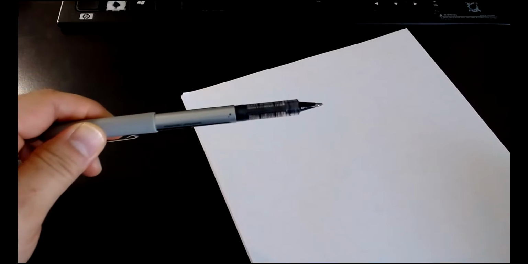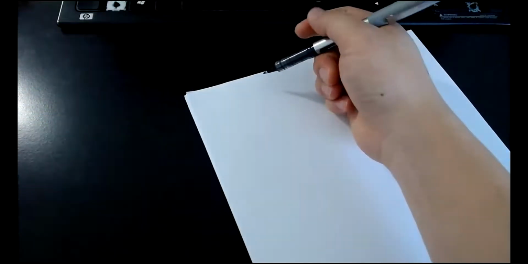Sometimes the autofocus of the webcam doesn't work well. Give me a second. Okay. All right.